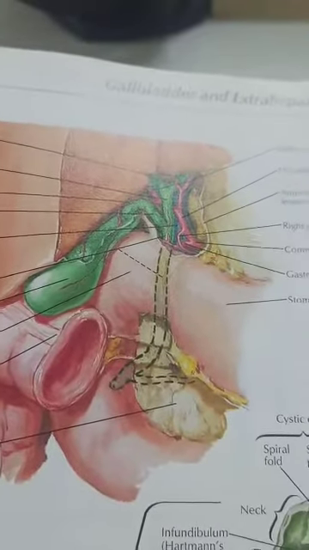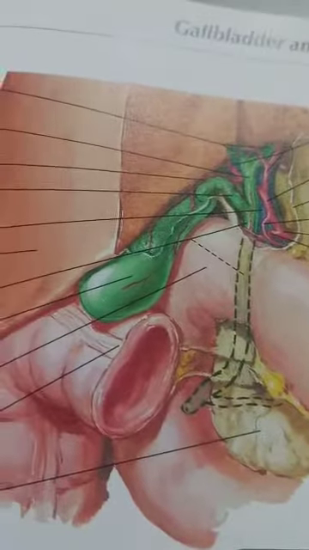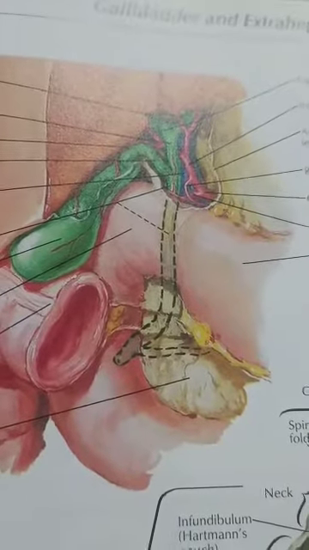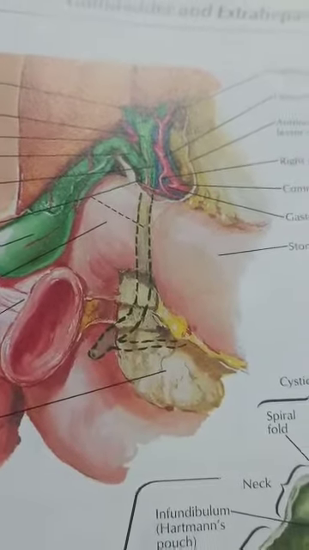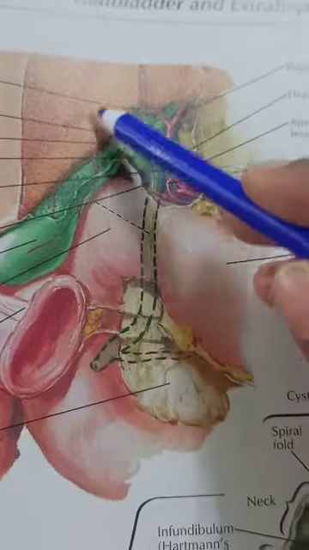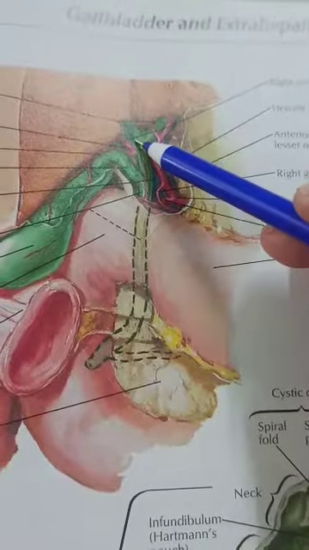Students, today we will study the extrahepatic biliary apparatus. This extrahepatic biliary apparatus means the structures which help in collecting the bile. So this is our liver. The liver secretes bile and this bile will be collected by some ducts.